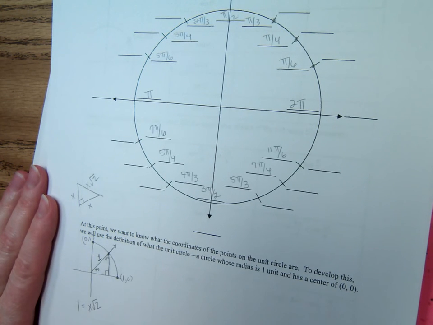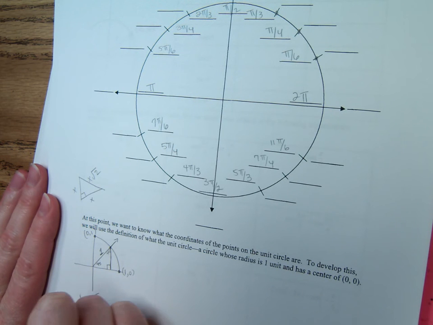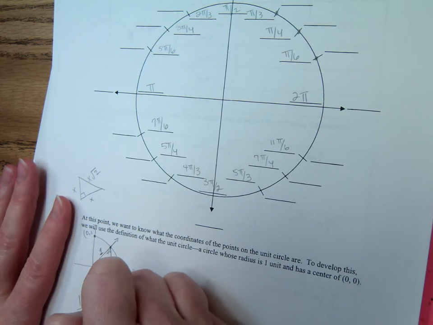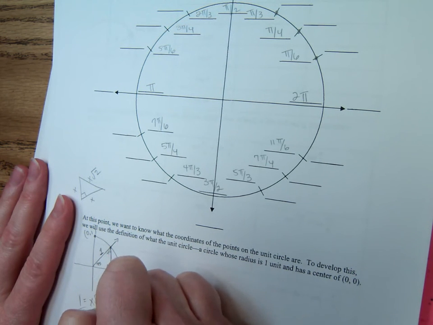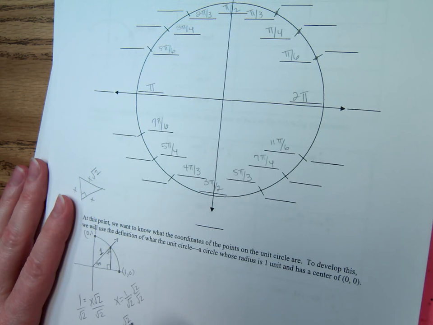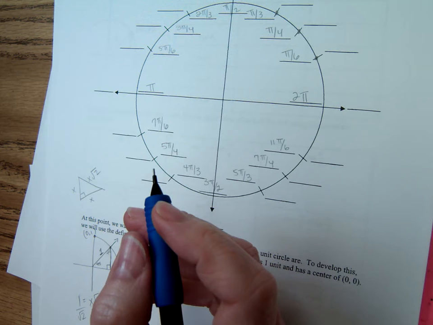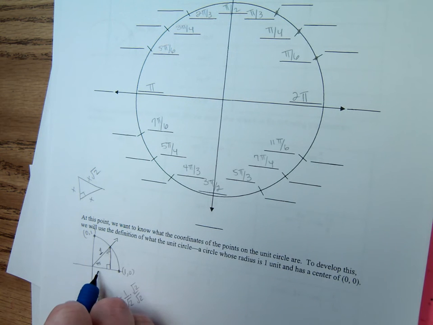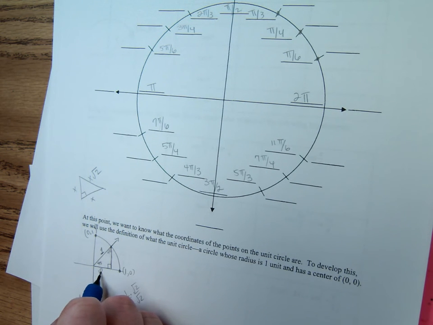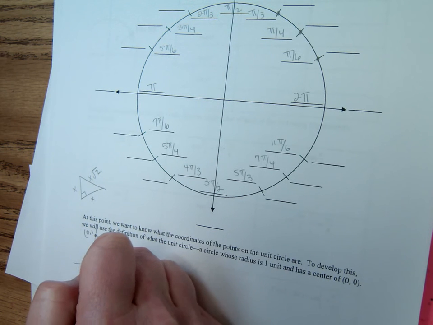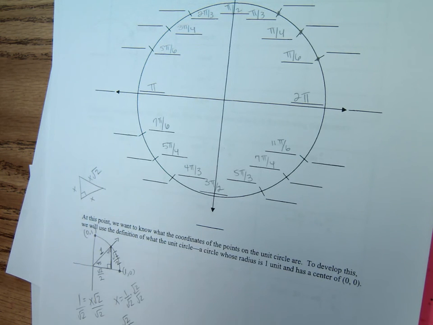So you divide by the square root of 2, and you get that x equals 1 over the square root of 2, or, because you got to rationalize your denominator, it's the square root of 2 over 2. So that means this length right here is the square root of 2 over 2, and this length right here is the square root of 2 over 2.